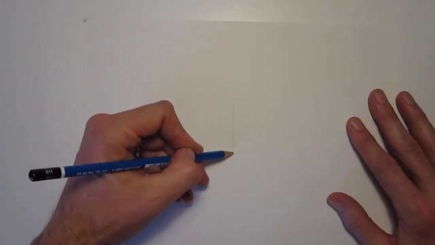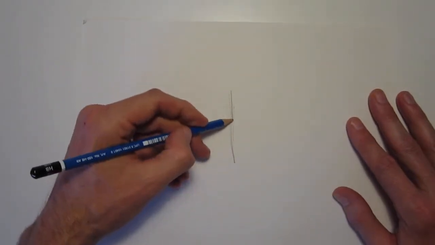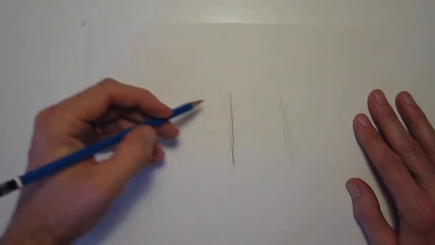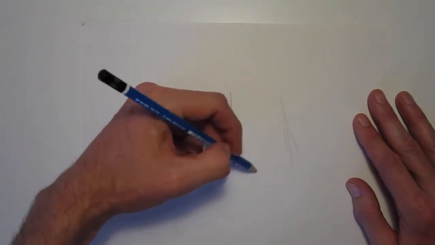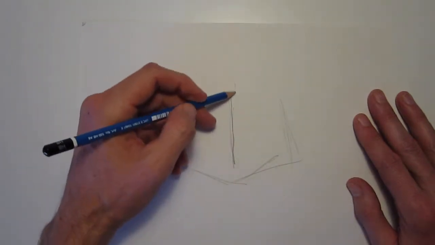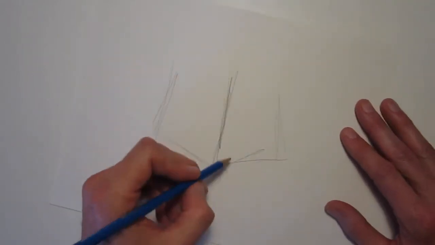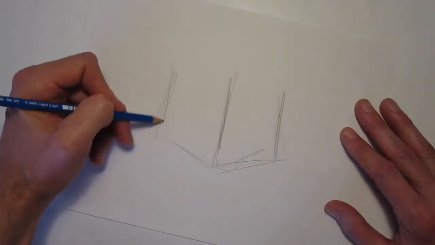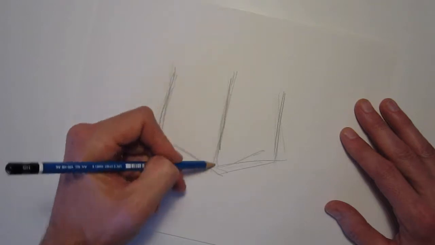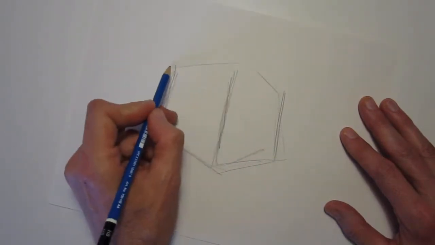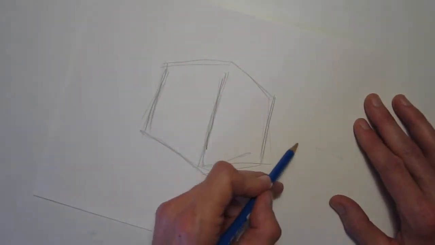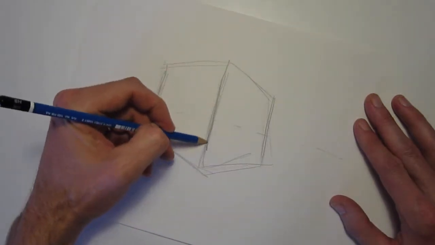Let's give ourselves, in this case, kind of below this thing, but we're also sort of in the middle. So our horizon line is somewhere in here.